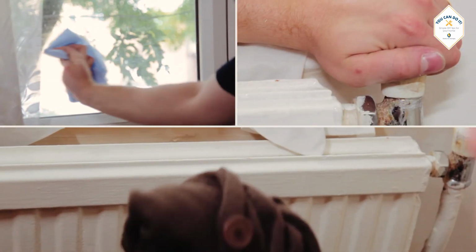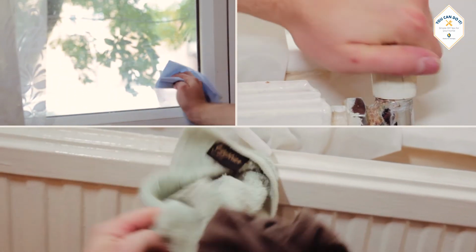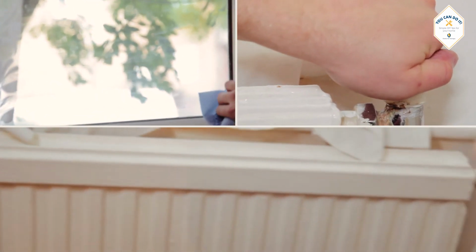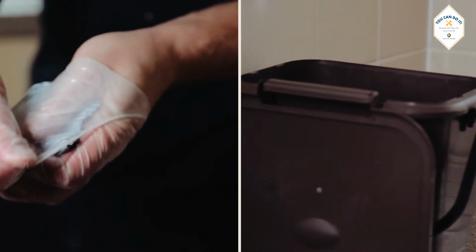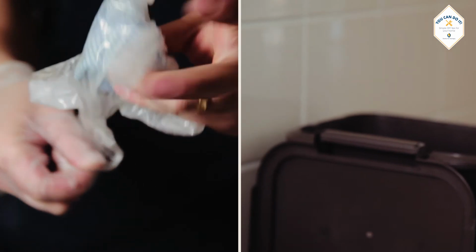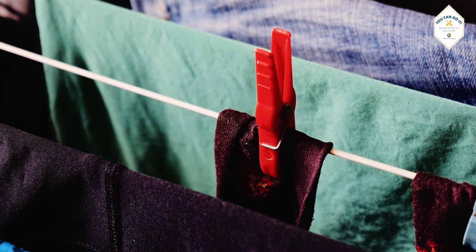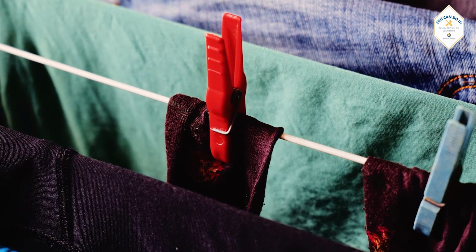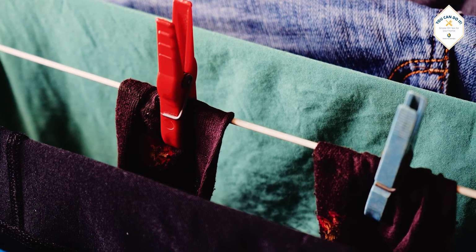Treat the mould that you may already have in your home, then follow the previous steps to reduce condensation. This will restrict new mould growth. Throw away any cloths you have used to clean the mould. Clothes that have mould growing on them should be dry cleaned, and carpets with mould on them should be cleaned.